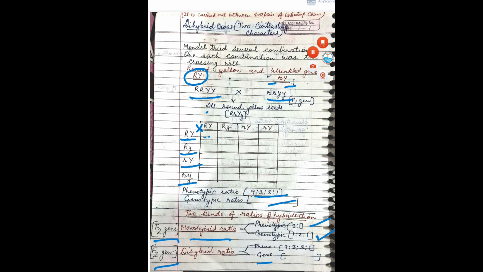if you want me to give you the genotype ratio, just comment to me. I have just taken it out.